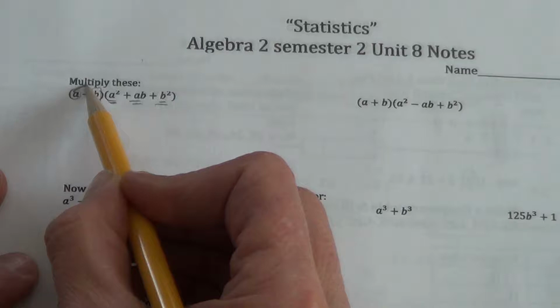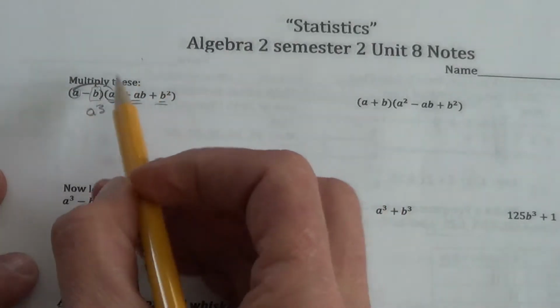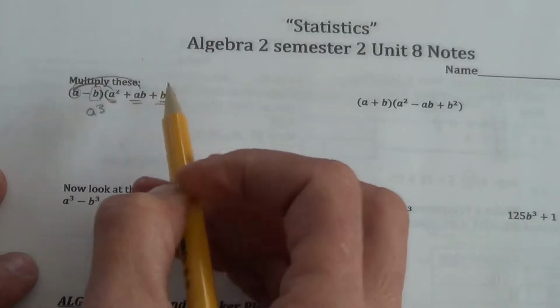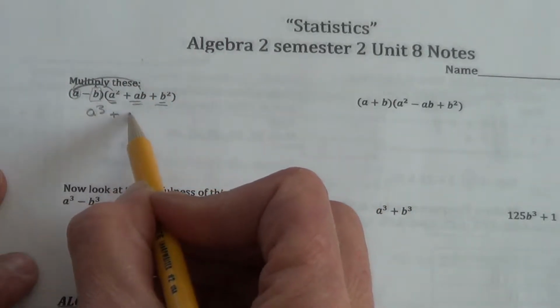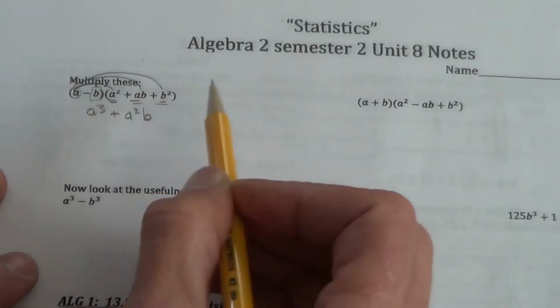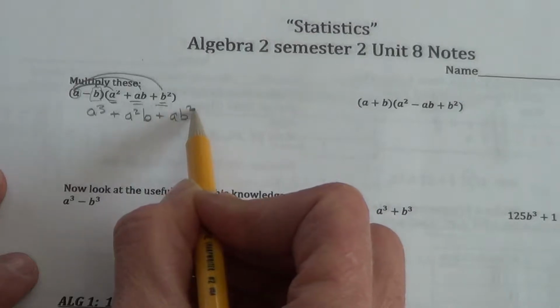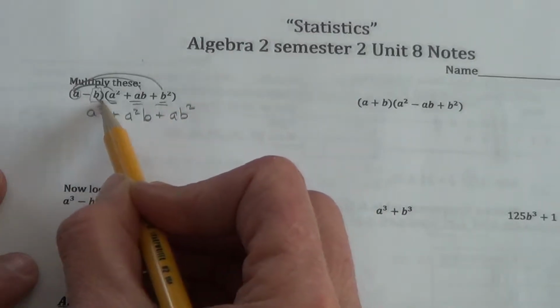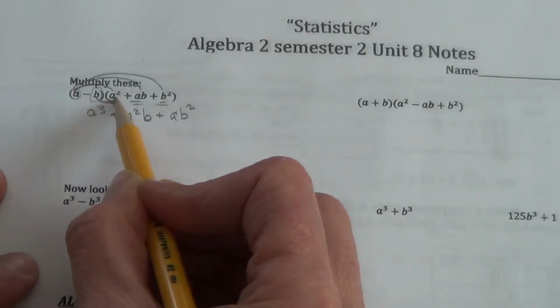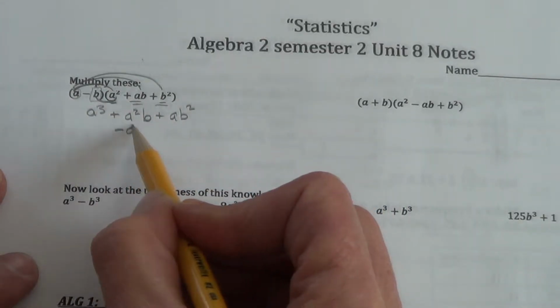So I usually draw arrows. A times a squared would be a cubed. A times ab would be positive a squared b. A times b squared would be positive ab squared. Now when I multiply negative b times a squared, I get a negative a squared b, and I line it up underneath this one since they're like terms.